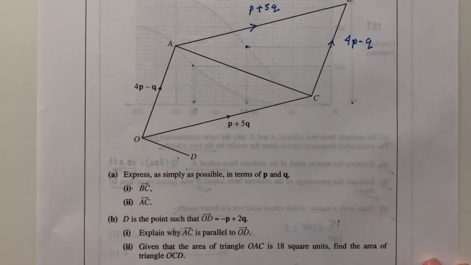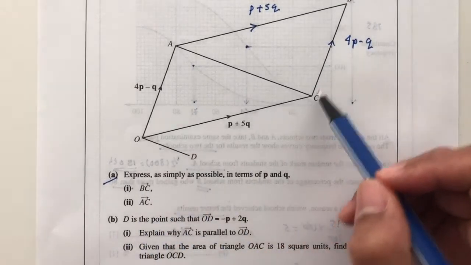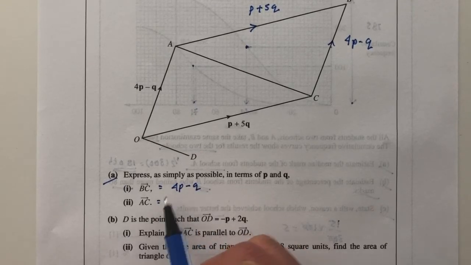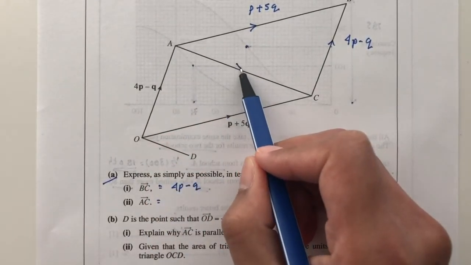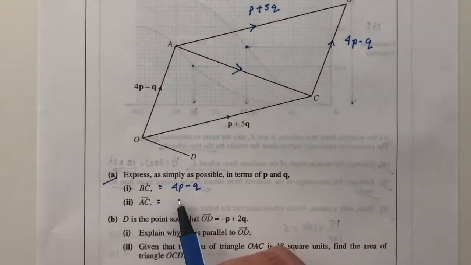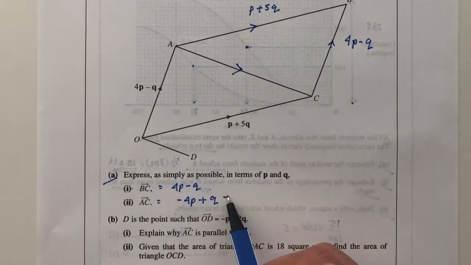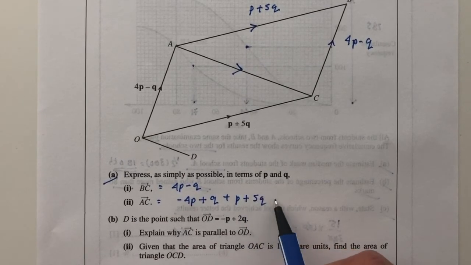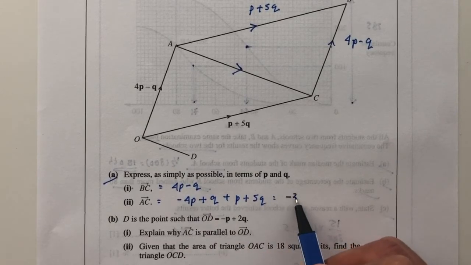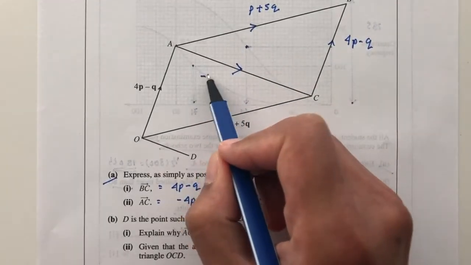Now question, let's see what do we have. Part 1. Express as simply as possible BC. So BC is 4p minus q, okay. AC will be here. AC will be AO plus OC. AO is in the opposite direction. It will be minus 4p plus q plus OC. That will be p plus 5q. That becomes minus 4p plus p will be minus 3p plus 6q for this one. So let's write this here.